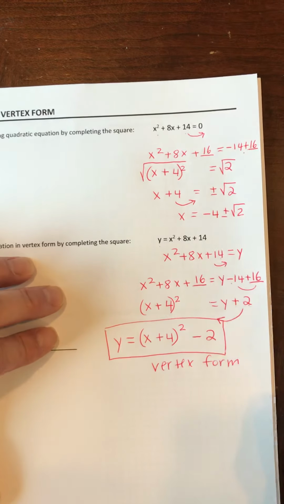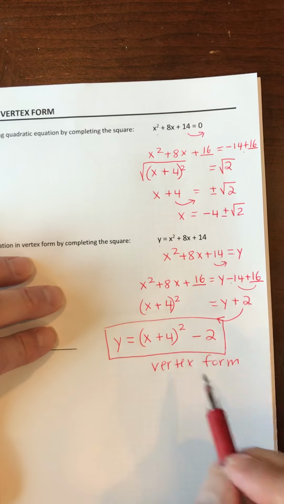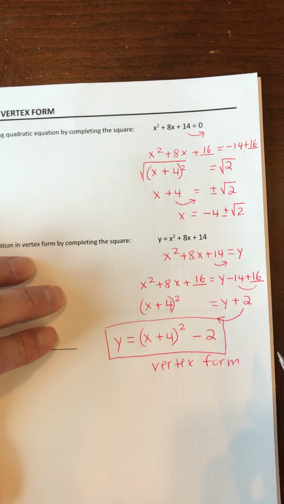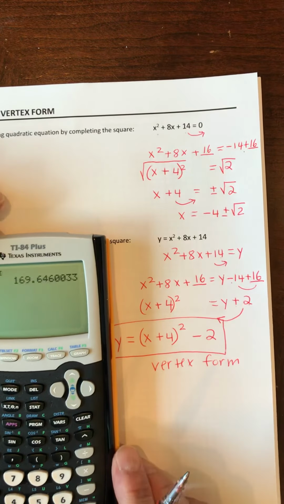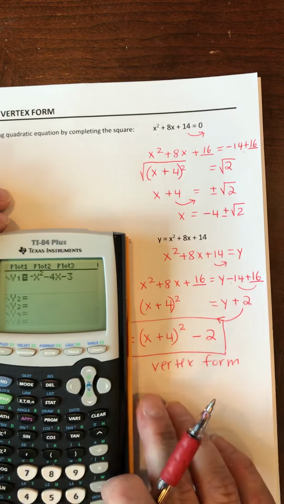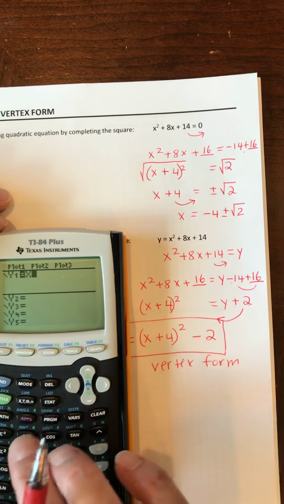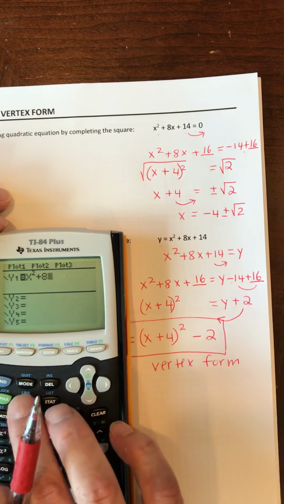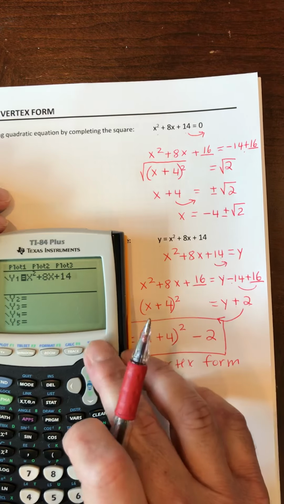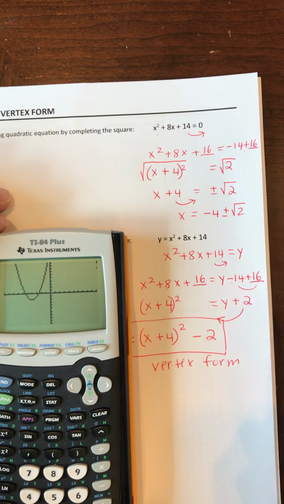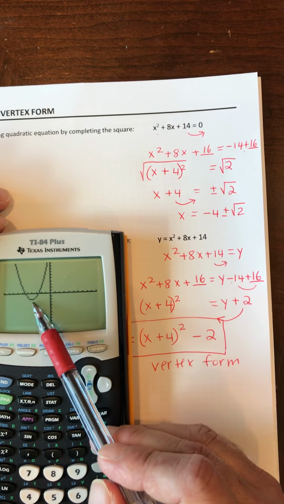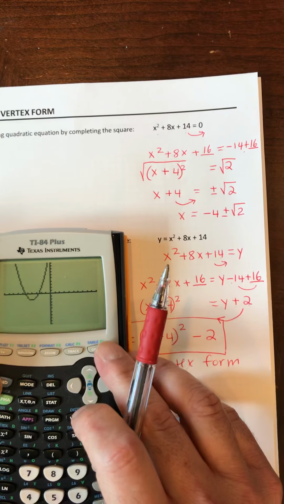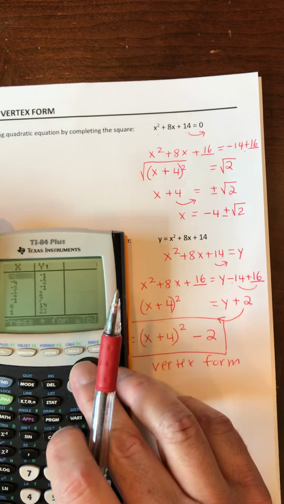The reason why we call it vertex form is because I can now determine the vertex of this equation based on the form it's in. So, real quick, I'm going to graph this equation so you can see it. We're going to go to y equals. I'm going to graph the original equation, x to the second plus 8x plus 14. Now, when I graph it, notice where my vertex is. It's over to the left and down. So if I go to my table to find my vertex, I've got to go to the left of 0, or before 0.